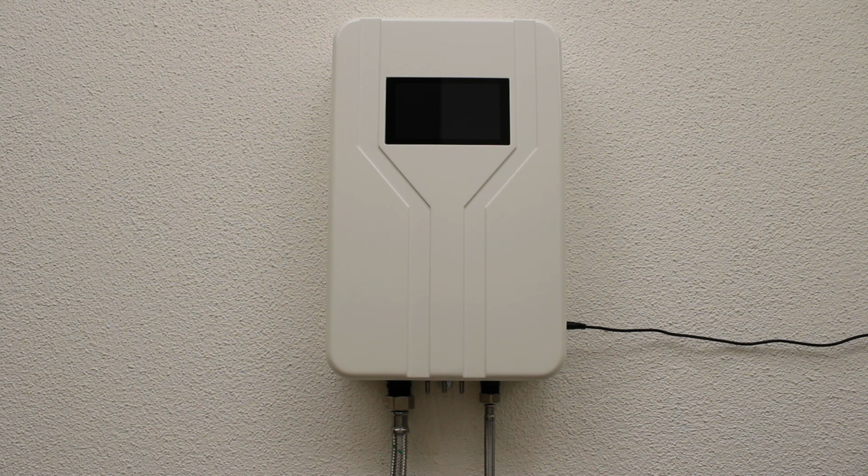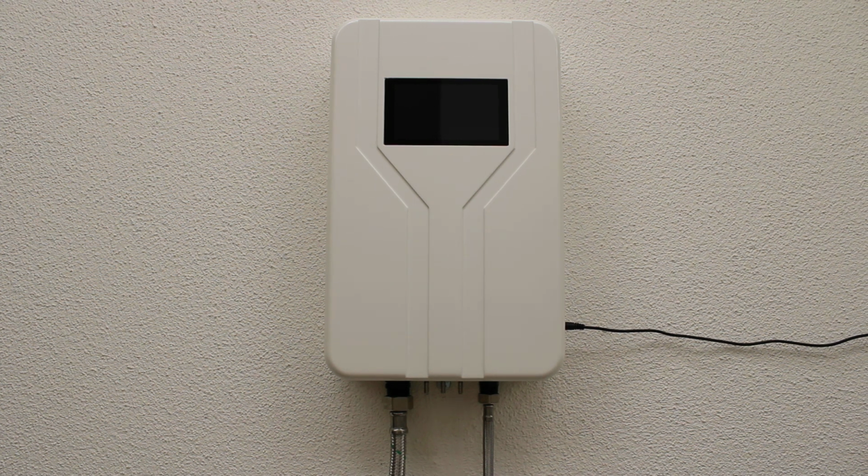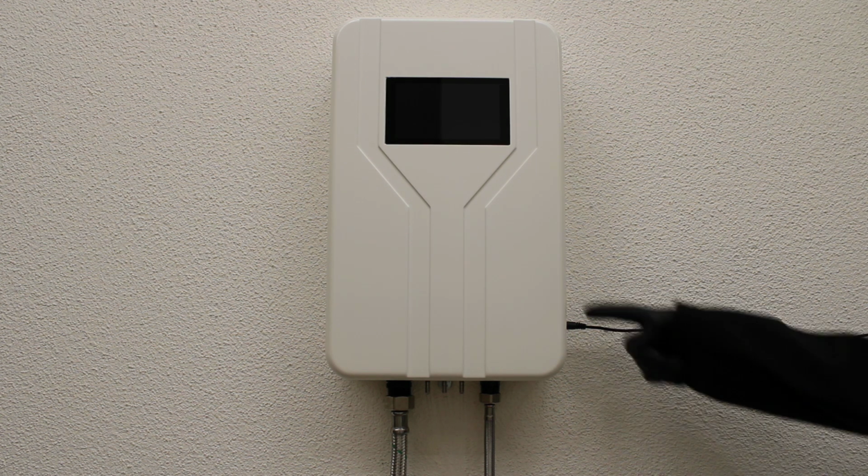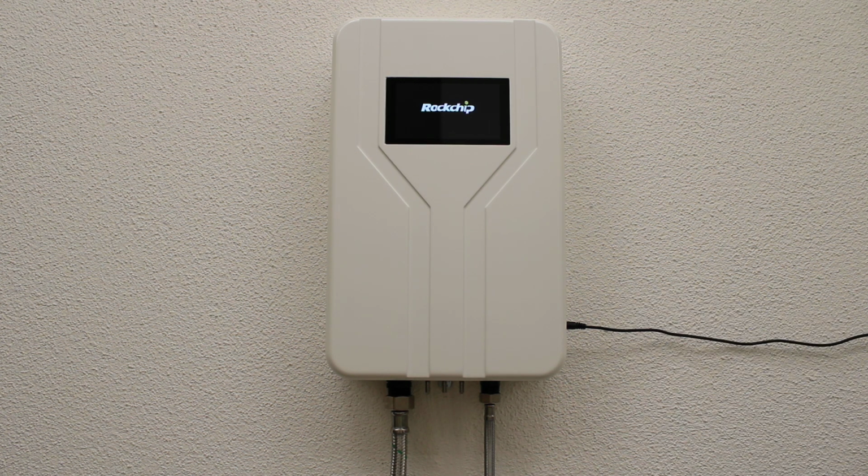Turning on the dosing system. If the dosing system is properly connected to power, water, and chemicals, you can turn it on. The power button is located on the bottom right side of the dosing system. Press and hold the button for 2 seconds and wait for the system to boot up.